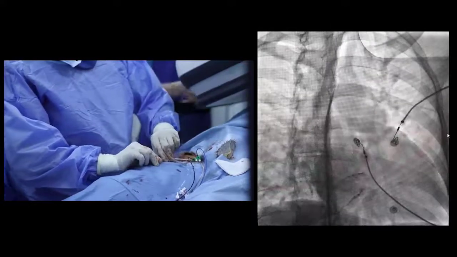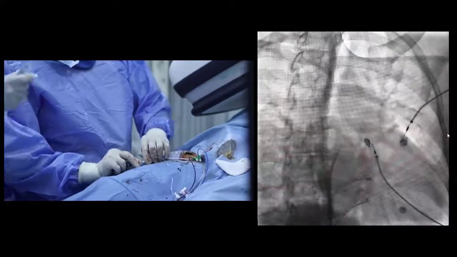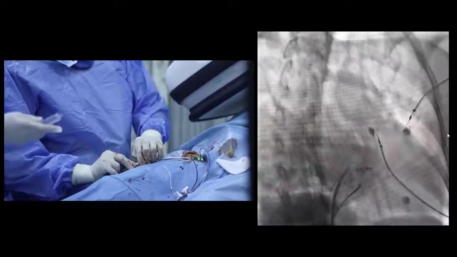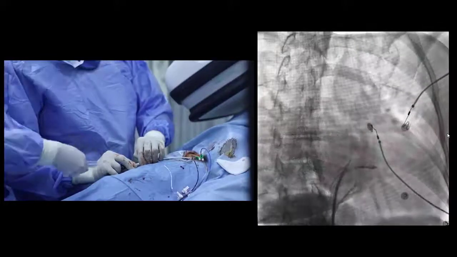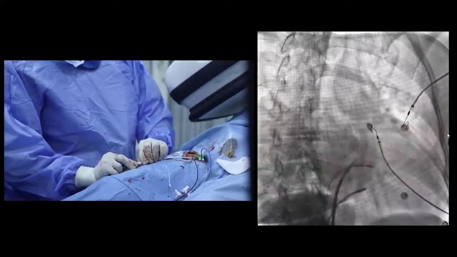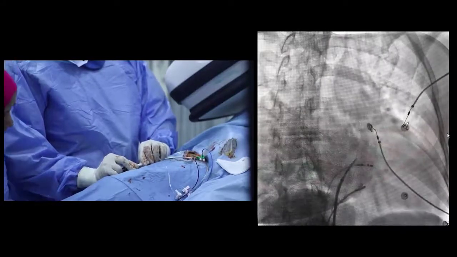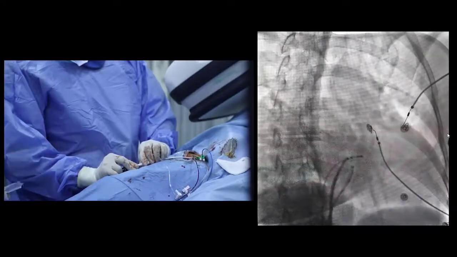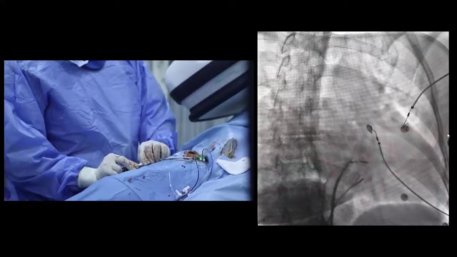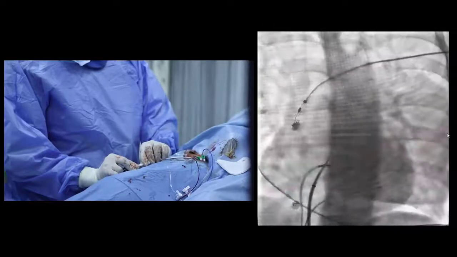Now we can see a little bit the quadripolar catheter marking the His region and the root of the aorta, and we are now adjusting to a more posterior position of the transseptal needle.